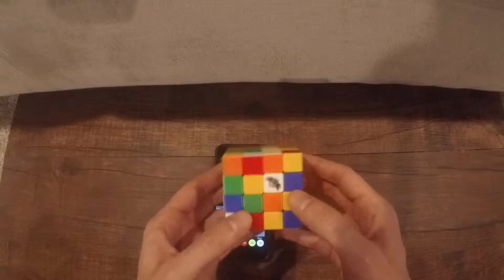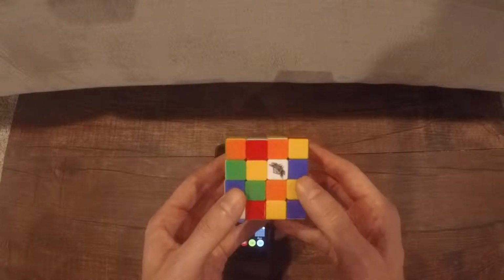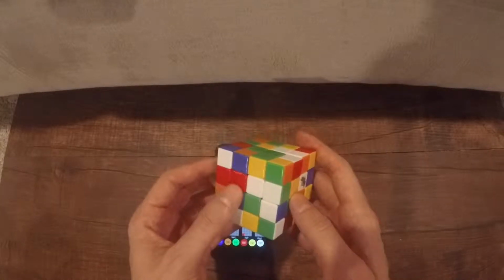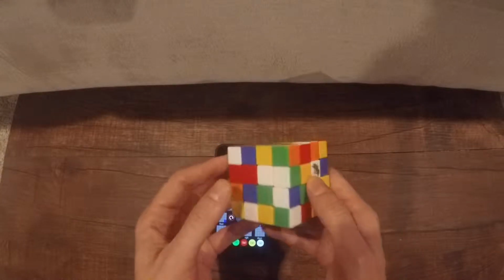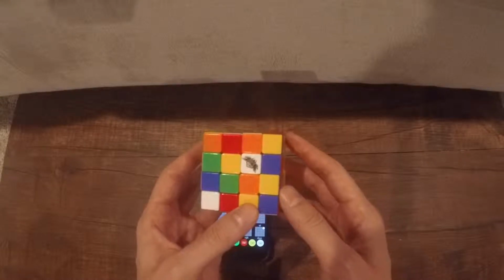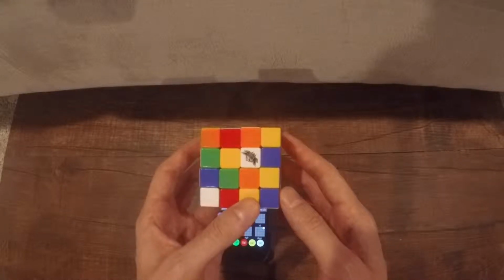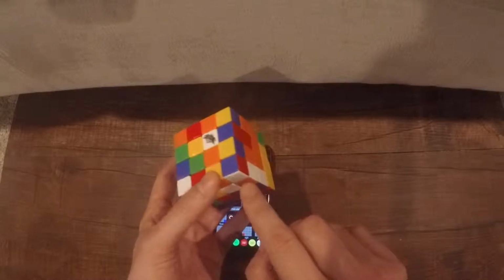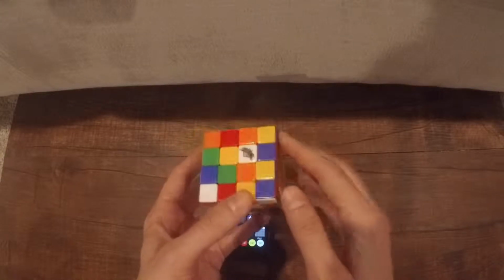So just like the 2x2, the 4x4x4 doesn't have a single center square. So I can't say, take a picture of the blue side, take a picture of the orange side. That just doesn't exist. So instead, we're going to use something else as reference, and that's going to be the blue, red, and white corner piece, okay?